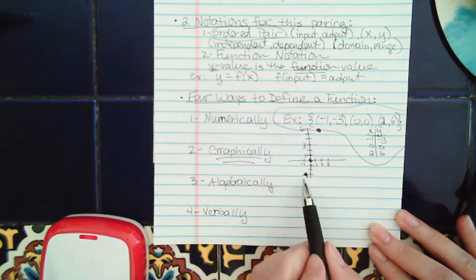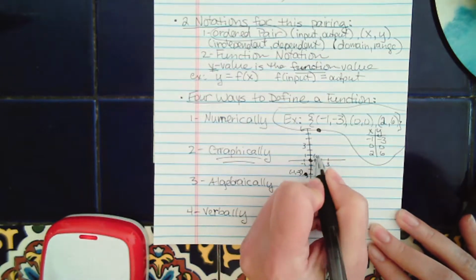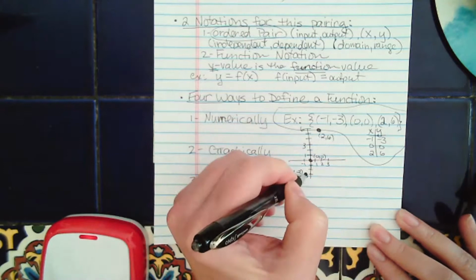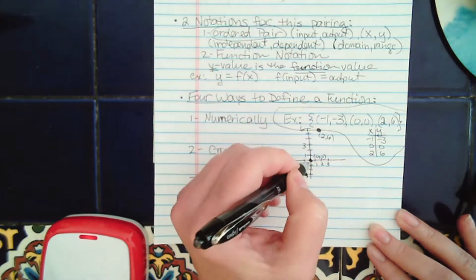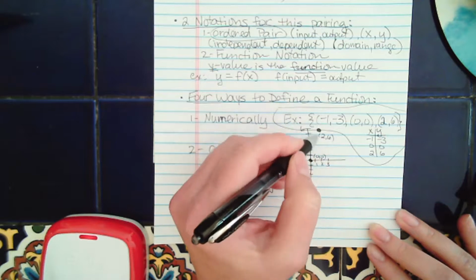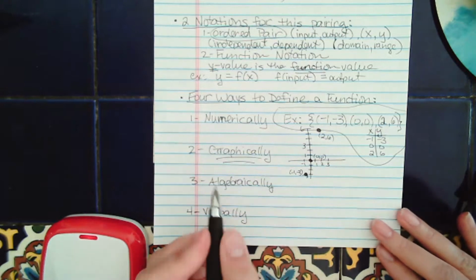So this is -1, -3. That point is 0, 0. And this point up here is 2, 6. So they might actually just have individual points drawn. Or if it's a more generalized rule, they might have a whole line or curve that connects all of the XY pairings together. Okay, so that's graphically.